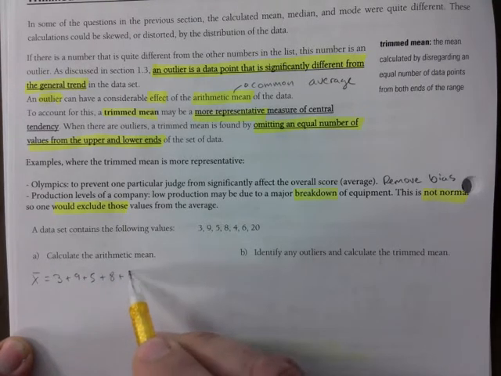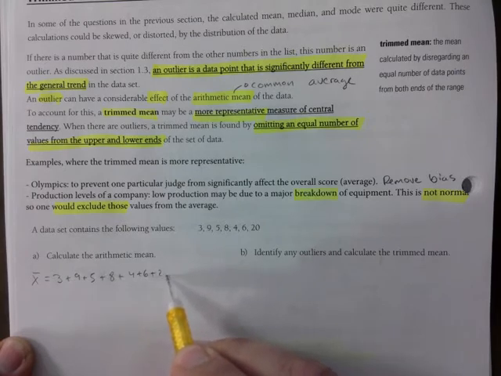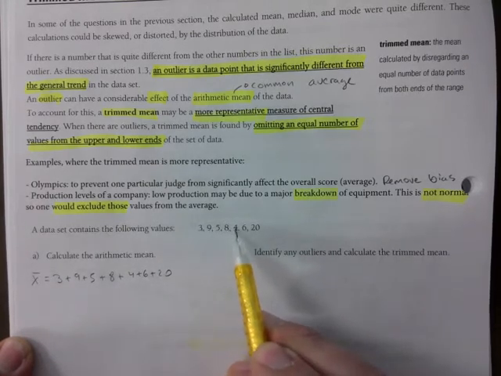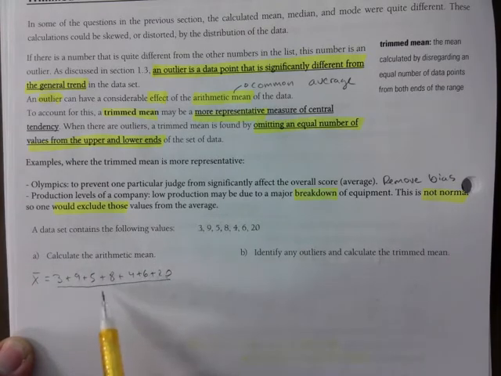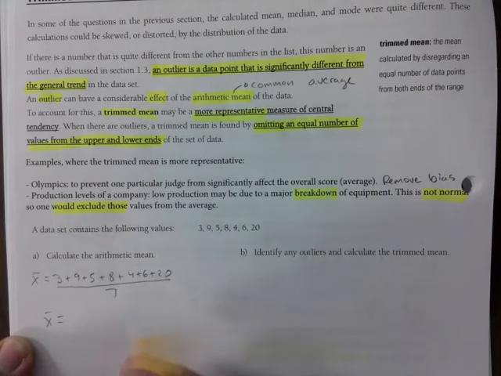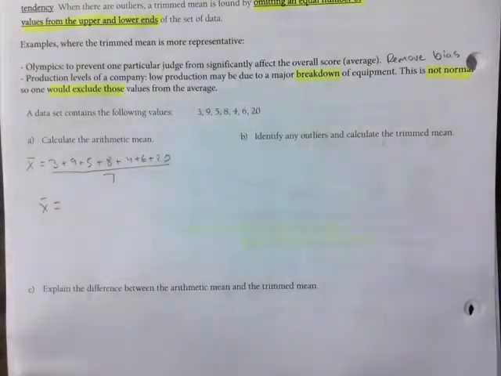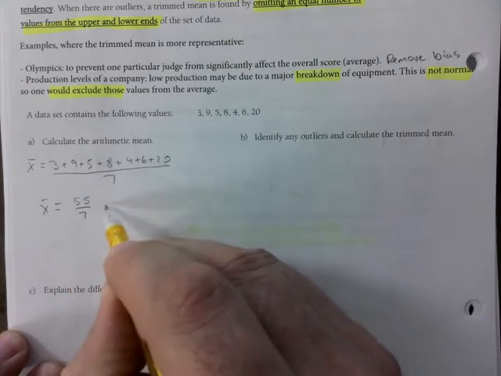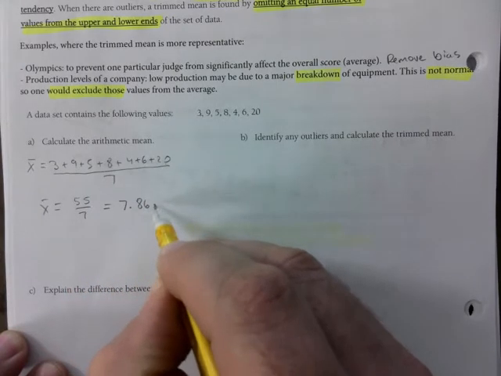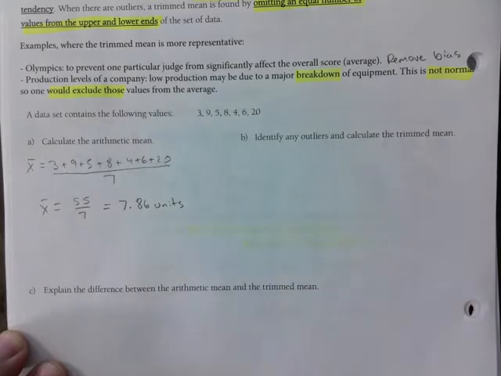Do we need to arrange? Nope. So 1, 2, 3, 4, 5, 6, 7, 2, 4, 6, 7. I do that quite often to make sure I don't miss a number. When you add that all up, you get 55 divided by 7, which ends up being 7.86 units. We don't have any, so just write units next to it.